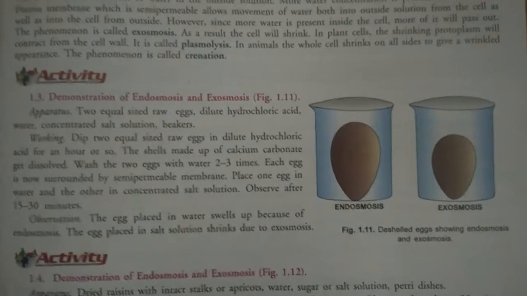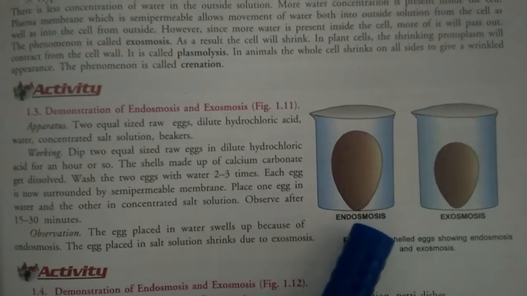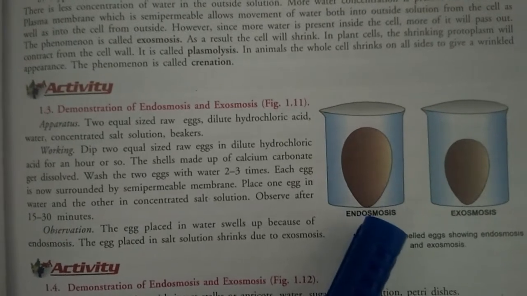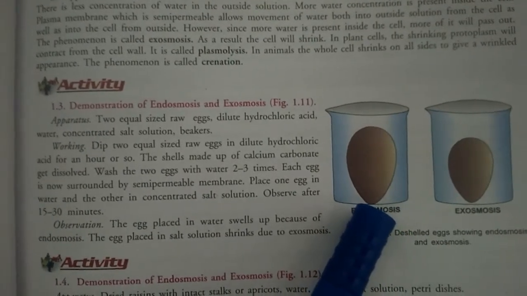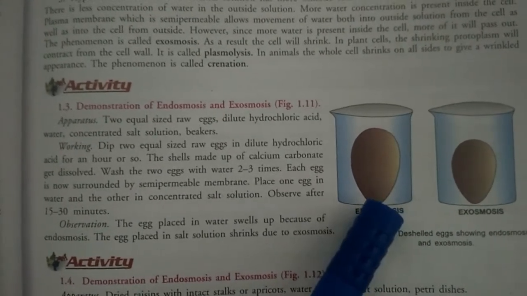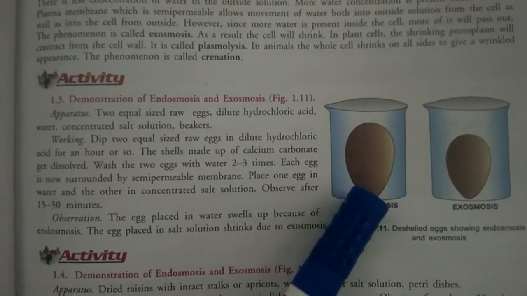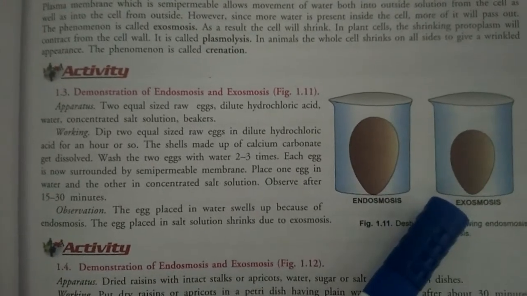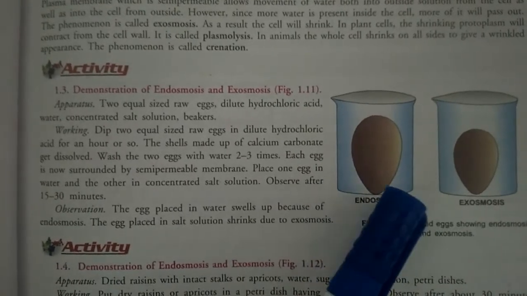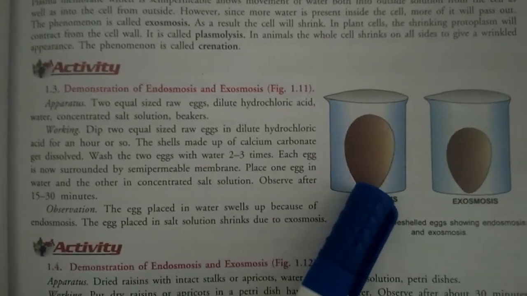Here is an example for endosmosis and exosmosis. For that, we need two equal sized raw eggs. If we place them in dilute hydrochloric acid for an hour, the shells, which are made up of calcium carbonate, get dissolved. This diagram shows dissolved or deshelled eggs. Then wash the two eggs with water 2-3 times. Then each egg is now surrounded by a semi-permeable membrane.